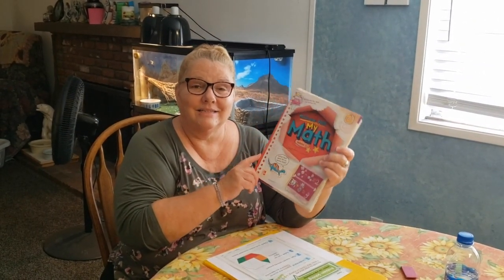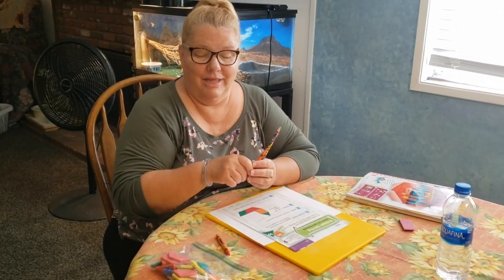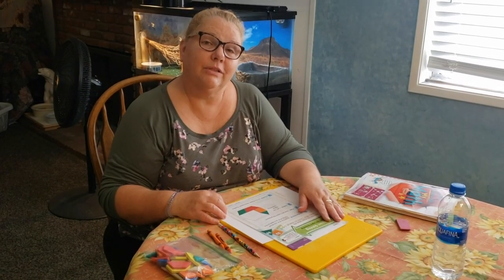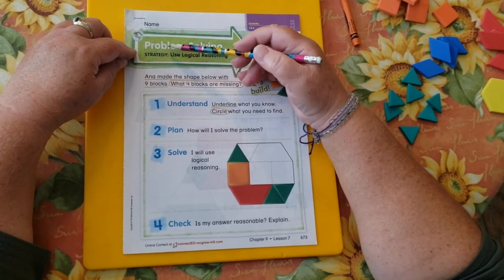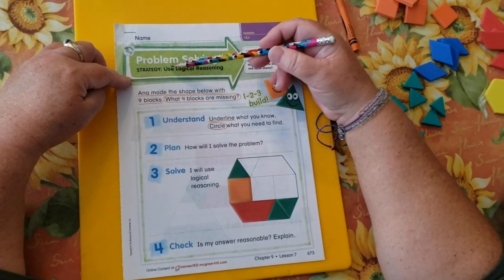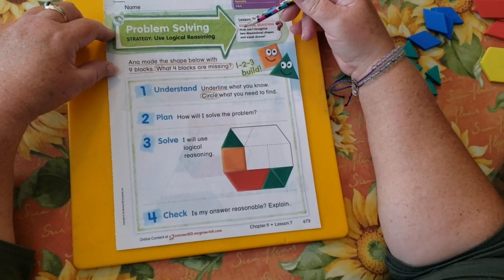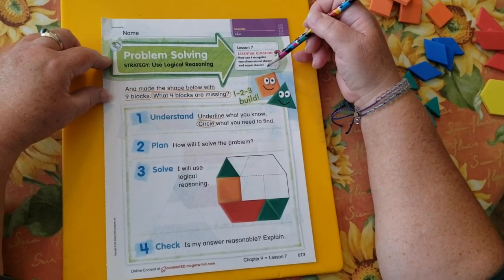Today's lesson is Chapter 9.7, Problem Solving with the Strategy of Using Logical Thinking. You will need a pencil, a crayon, any color, your bag of shapes, and your page 673 out of your math book. So let's start learning. Our lesson is problem solving with the strategy of using logical reasoning. Our essential question still is, how can I recognize two-dimensional shapes and equal shares?